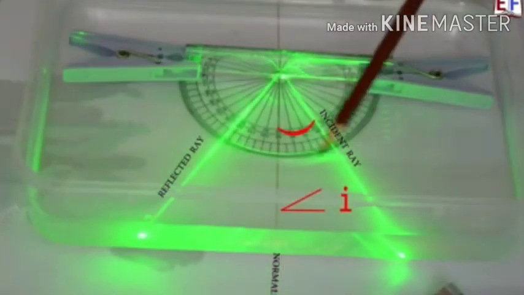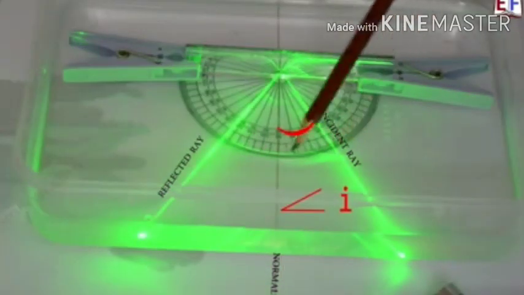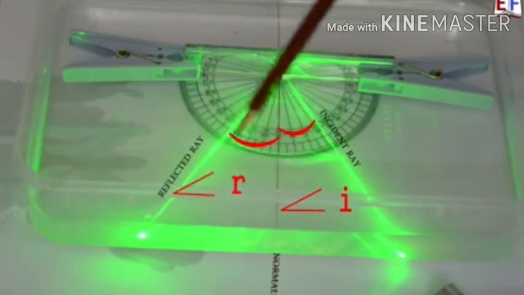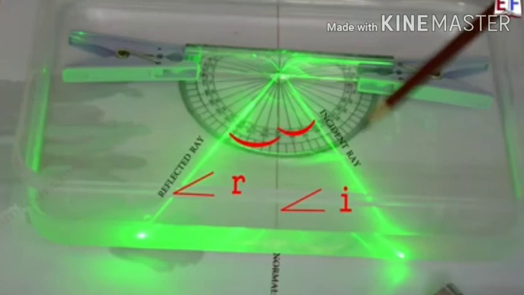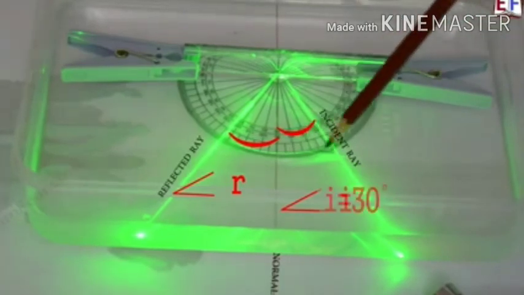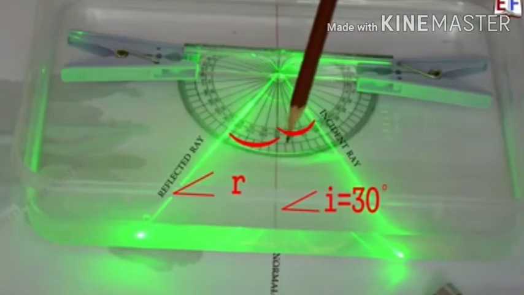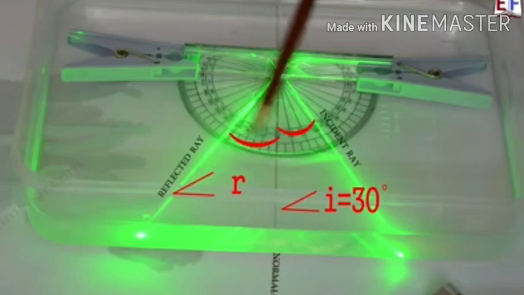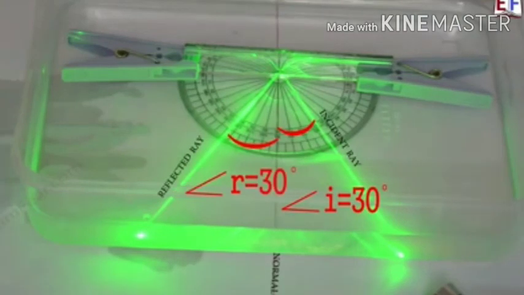So this angle between the incident ray and normal is the angle of incidence, and the angle between the reflected ray and normal is the angle of reflection. So if you look at the reading on the protractor, you can see that the angle of incidence is equal to 30 degrees. And similarly, when you look at the angle of reflection, you see that it is 30 degrees again. So this proves that the angle of incidence is equal to the angle of reflection.